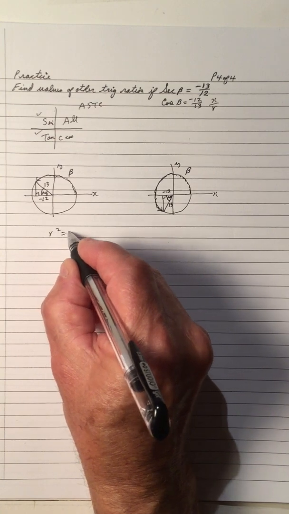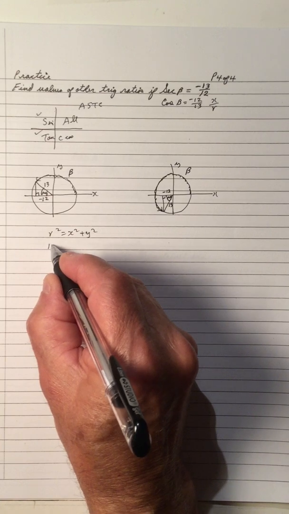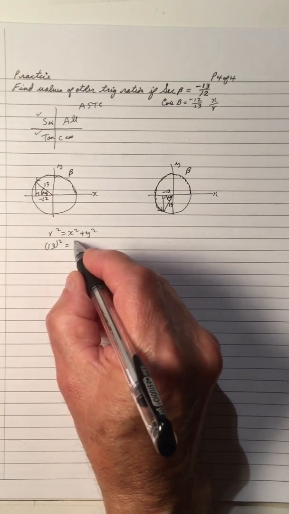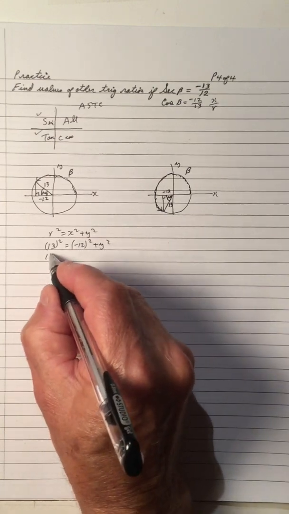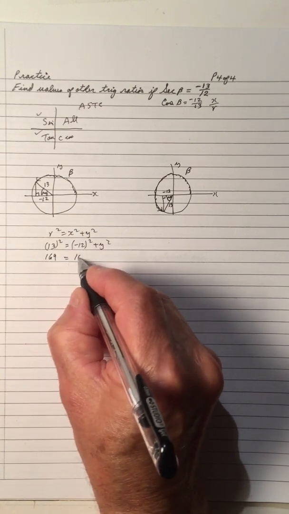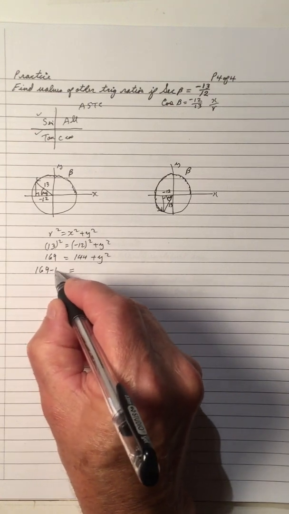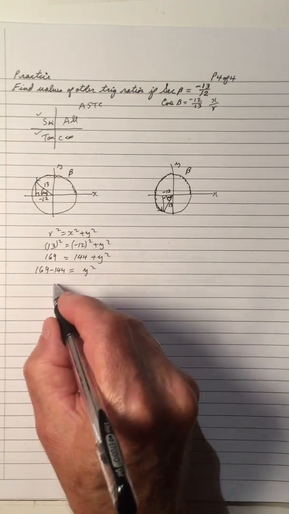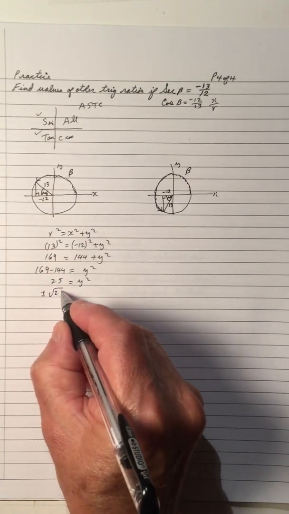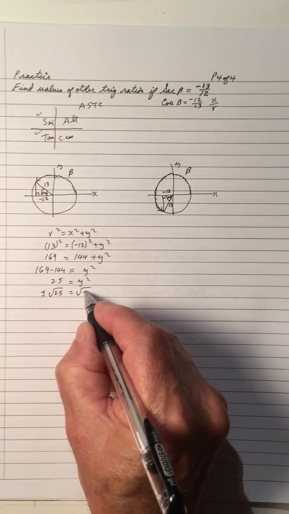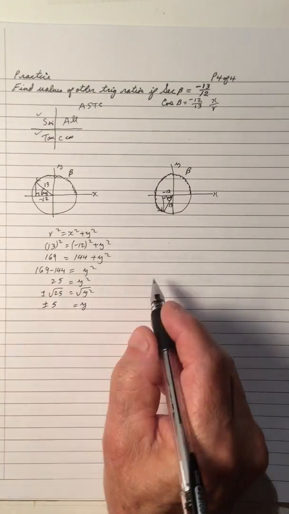And we have r squared is x squared plus y squared. So we have the radius is 13, and the x is negative 12, so we have to find the y. 13 squared is 169. 12 squared is 144. So 169 subtract 144 is y squared. 25 equals y squared, so plus or minus the root of 25 equals the root of y squared. The root of y squared is y, and we got plus or minus 5.